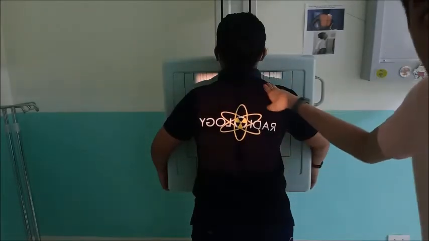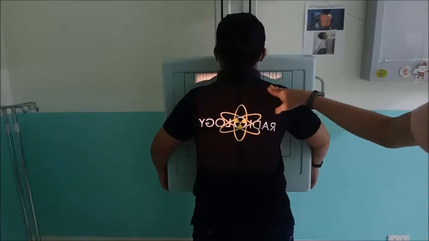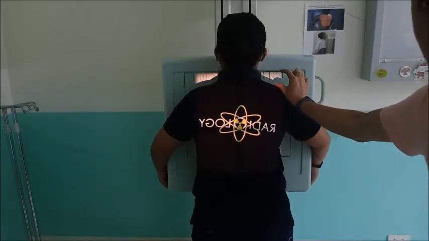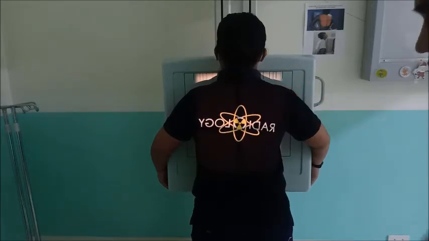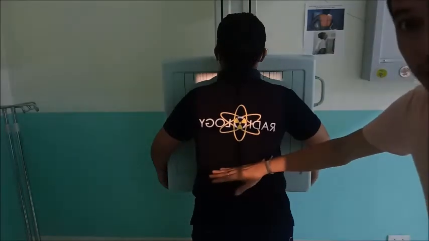So that means it covers the apex of the lungs. In the radiograph, you will see a little border in the shoulder area, and also the inferior portion down to here, where the lungs of this patient extend.